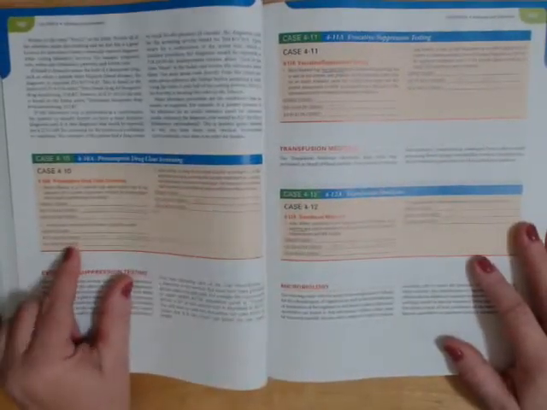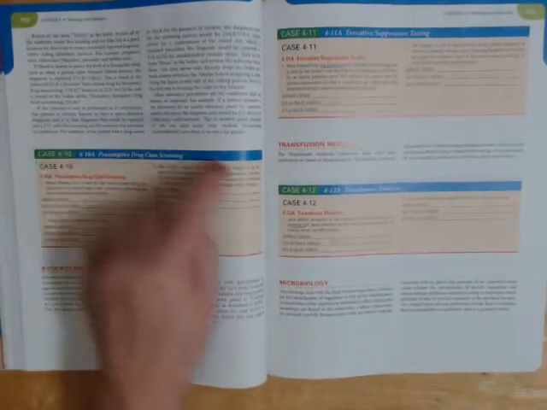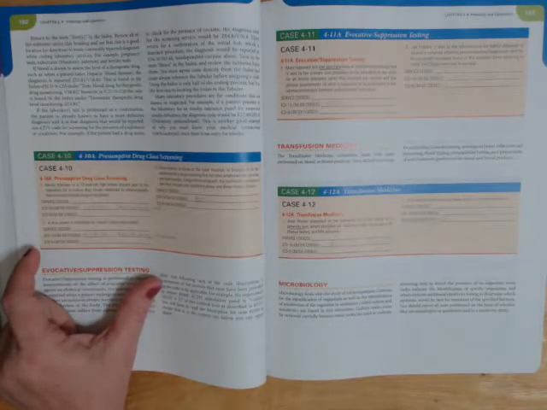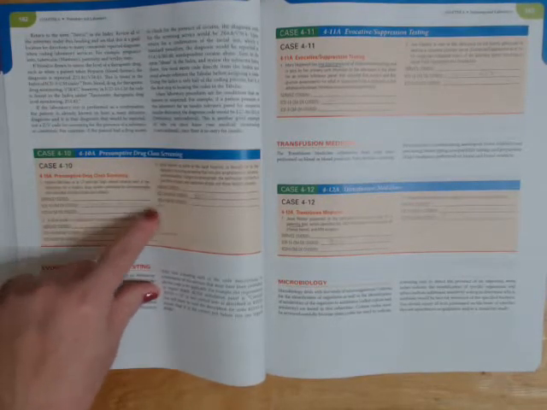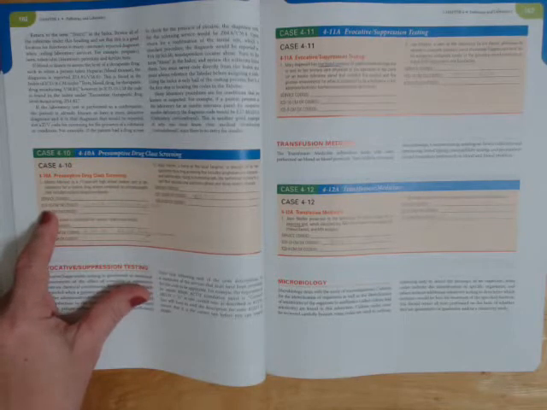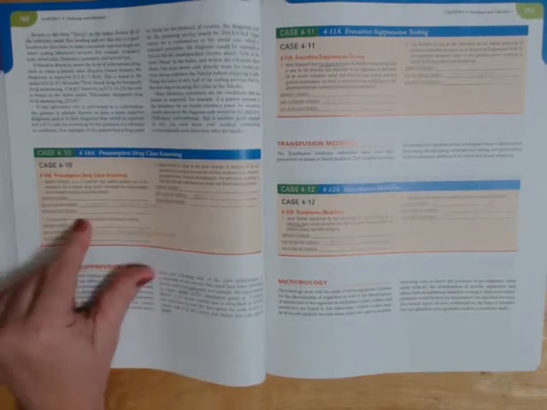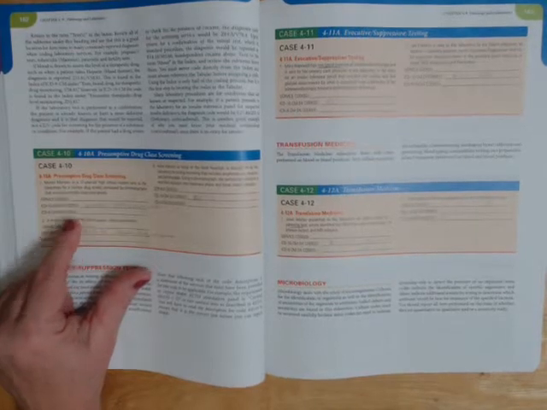Case 4.10, presumptive drug class. For these, you will have to have a diagnosis code. And in this particular instance, in number 1, they are testing for a drug in the blood. So that's how you're going to find your Z code for the diagnosis code.